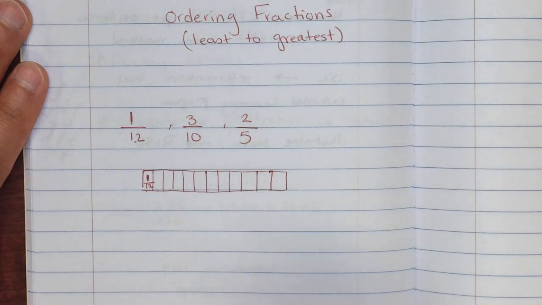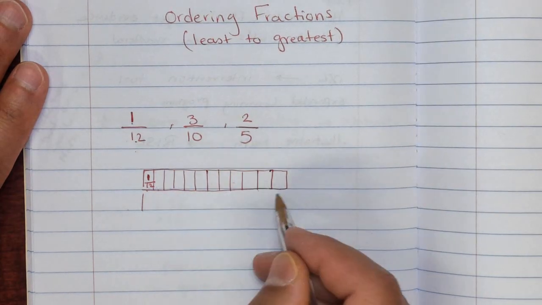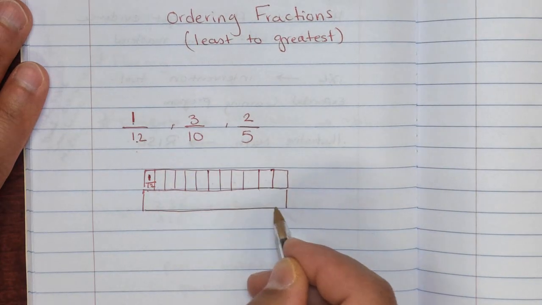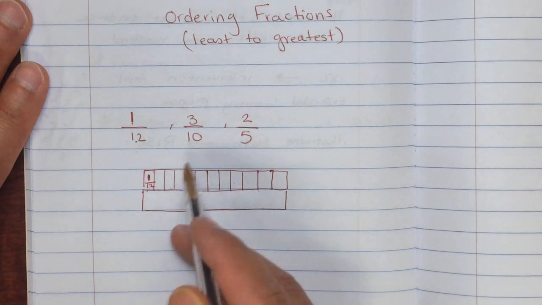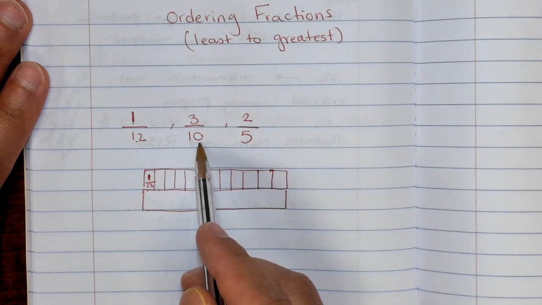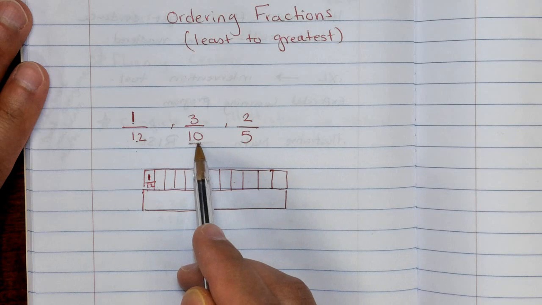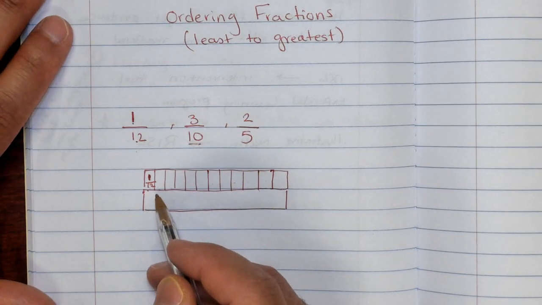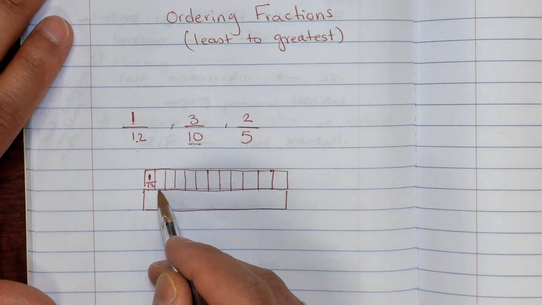Okay? Now I'm going to draw another whole. It has to be the same width as the first one, so we can compare them and see which fraction has more of its pieces. So the second fraction is a whole that is broken into tenths. So I have to draw 10 parts. Okay, so it has to be thicker than 12, so I'm going to go maybe here.